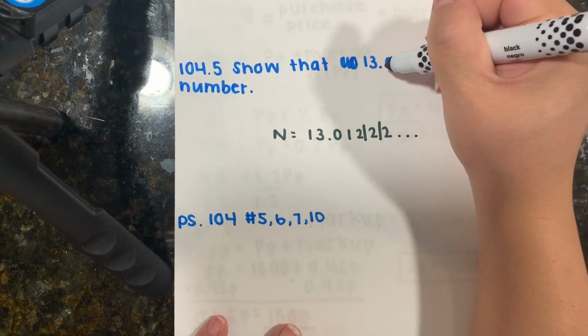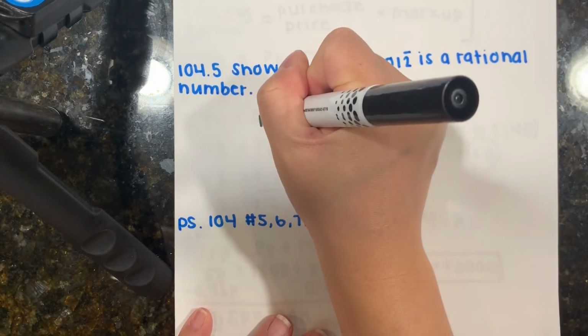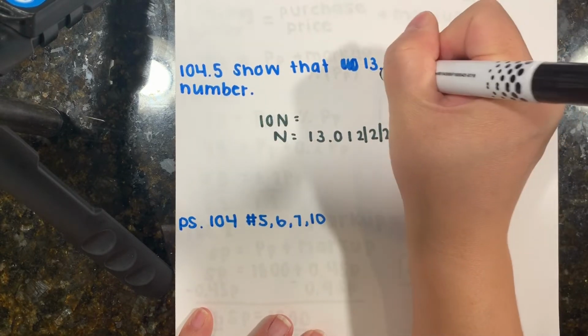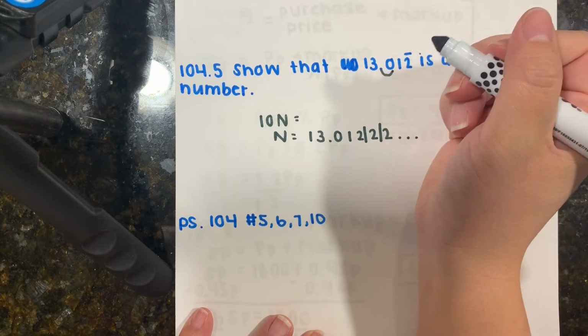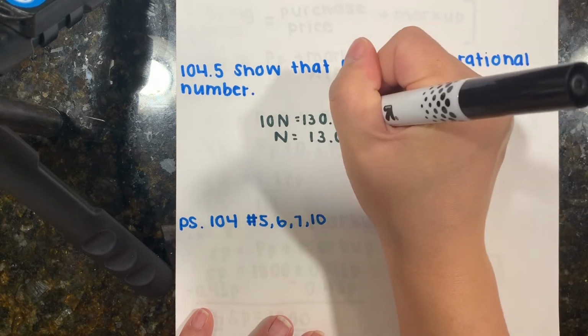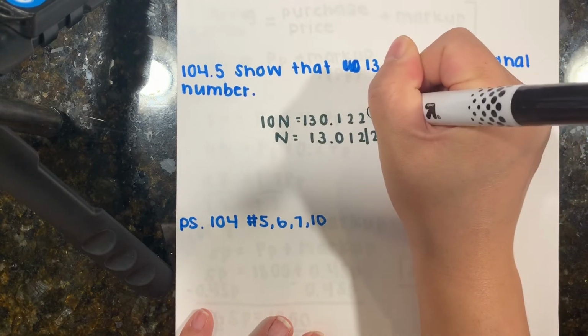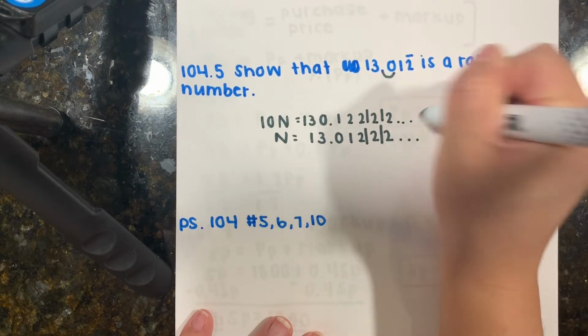I'm going to multiply this by 10. So this would be 10n is equal to, so if I multiply it by 10, it would be 130.1222. This would be the repeating decimal.